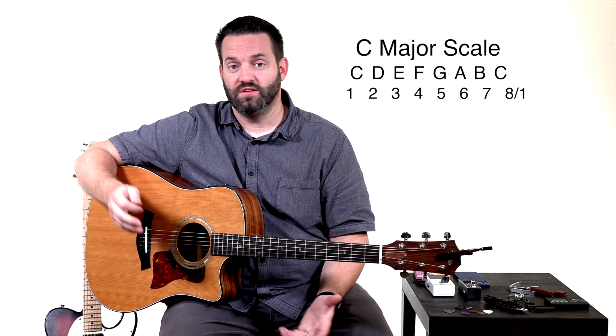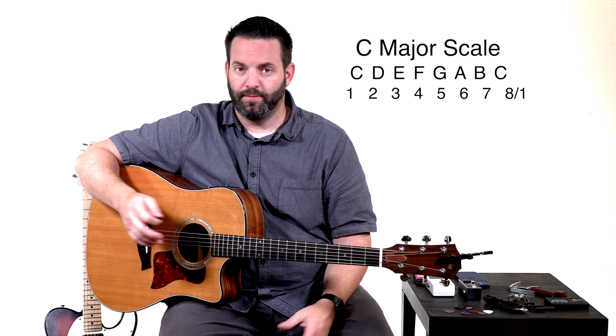So it's just C, D, E, F, G, A, B, C. So let's learn how to play it. Like so much with guitar, there are many ways to play the C major scale. They live up and down the guitar neck, but we're going to learn one specific way right now using a lot of open strings, which means you don't have to squeeze it anywhere.